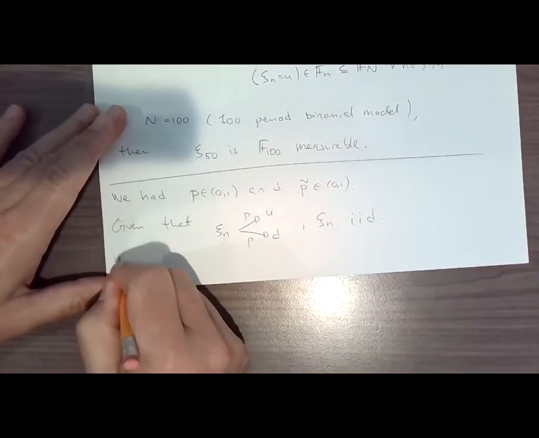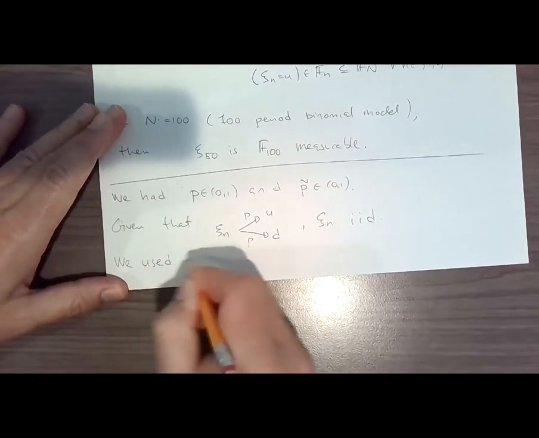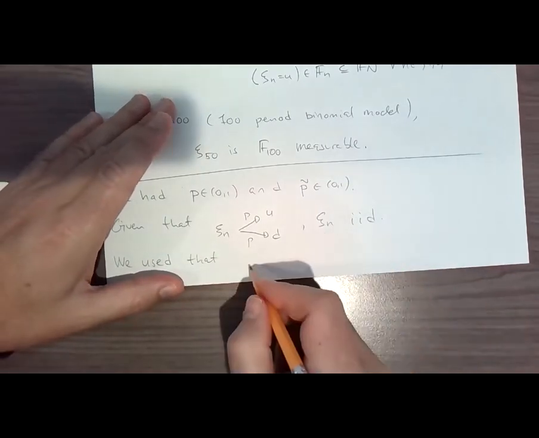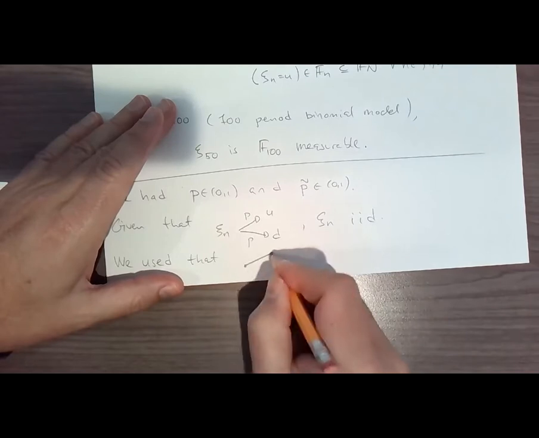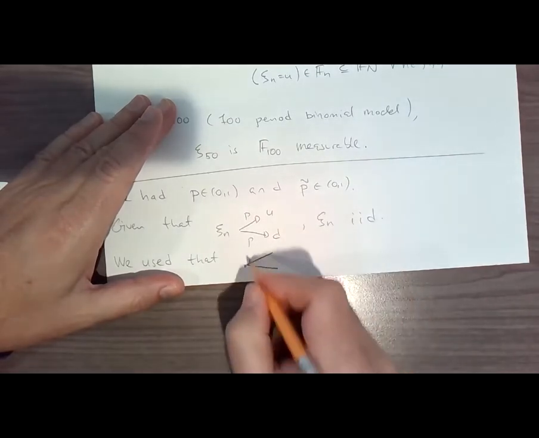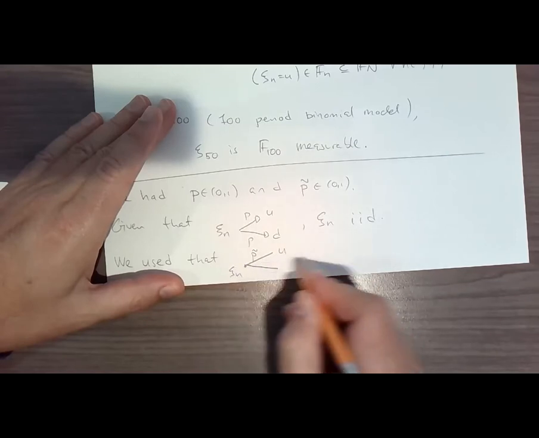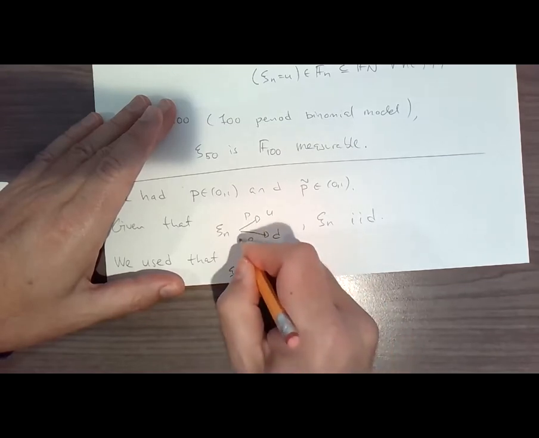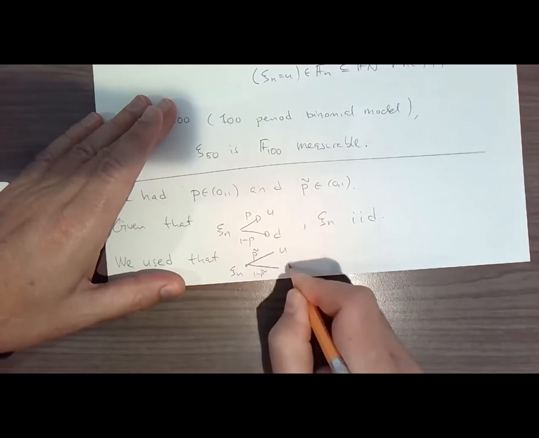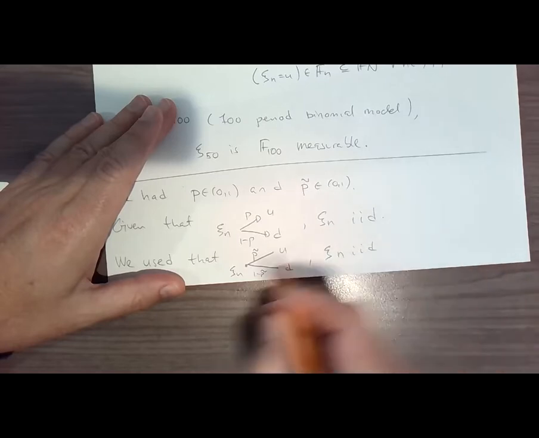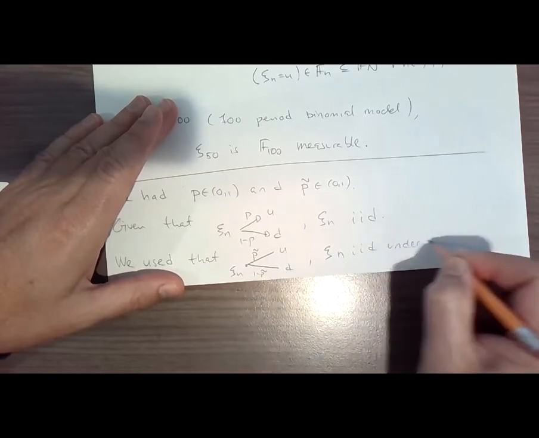However, we used that if I look at them under the P tilde probabilities, then the probability of going up would be P tilde, and the probability of going down would be 1 minus P tilde. And then we were using that these were also IIDs under P tilde.